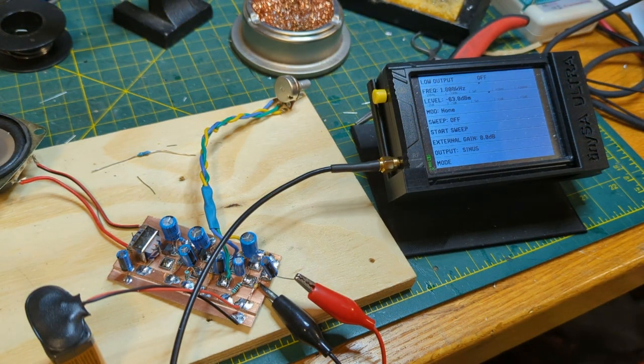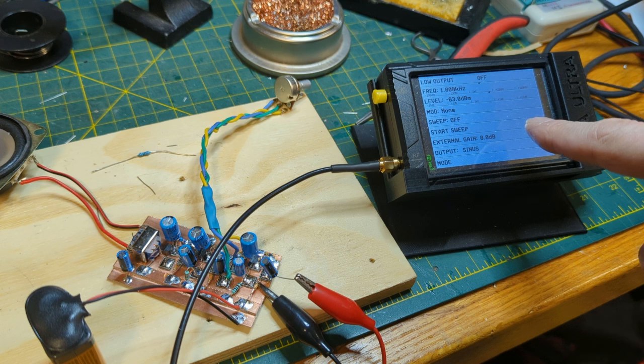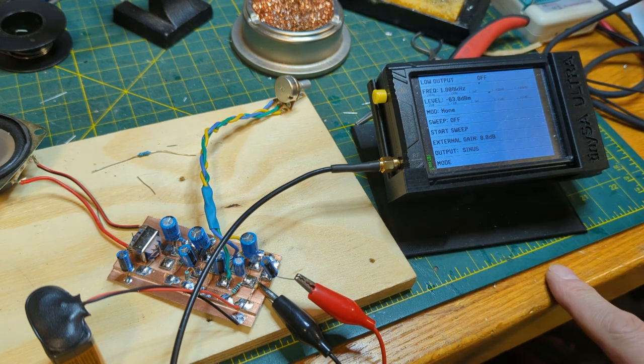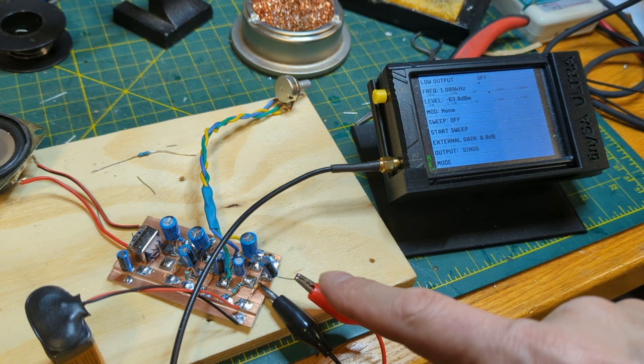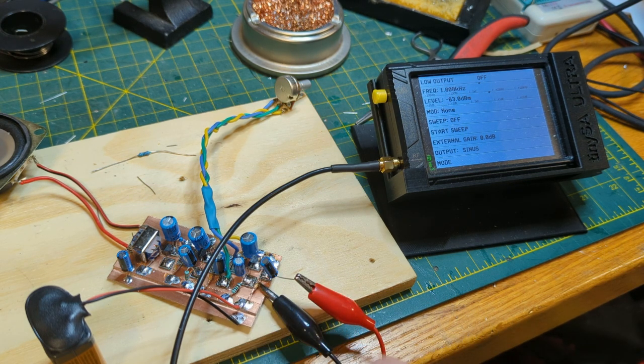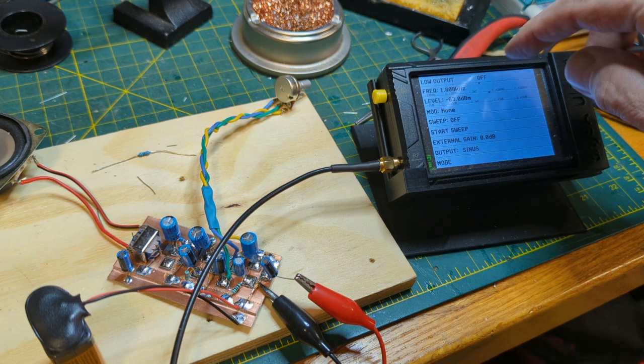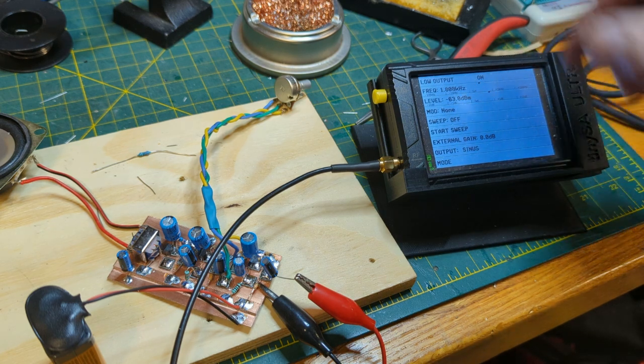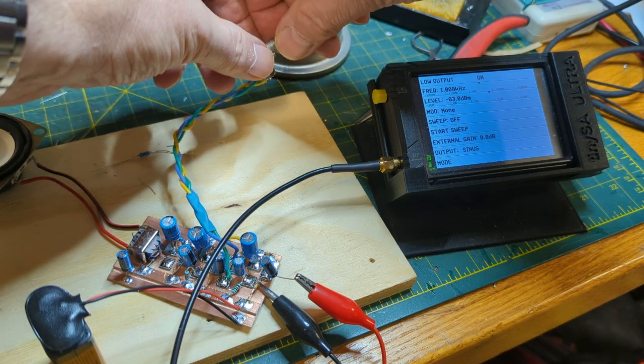The audio amplifier is complete. Now is the time for the last bench test before I hook it up into the receiver. I've got the tiny SA set up as a signal generator, generating a 1 kilohertz signal at minus 63 dBm. And I've put a temporary cap on the input, so I have a way to couple the signal into the audio amplifier. And now I'll turn on the signal generator. And there it is.